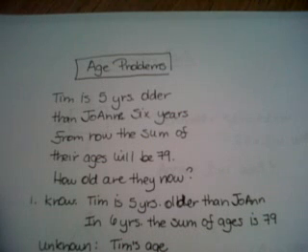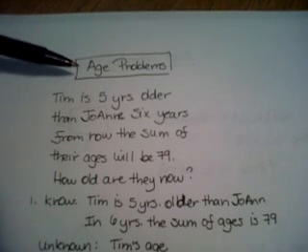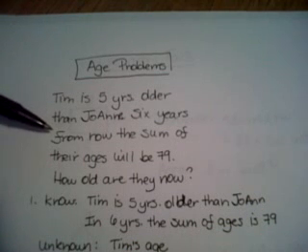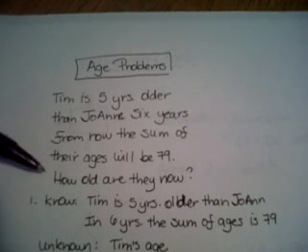Another type of problem is age problems. So here's an example of an age problem. Tim is 5 years older than Joanne. 6 years from now, the sum of their ages will be 79. How old are they now?